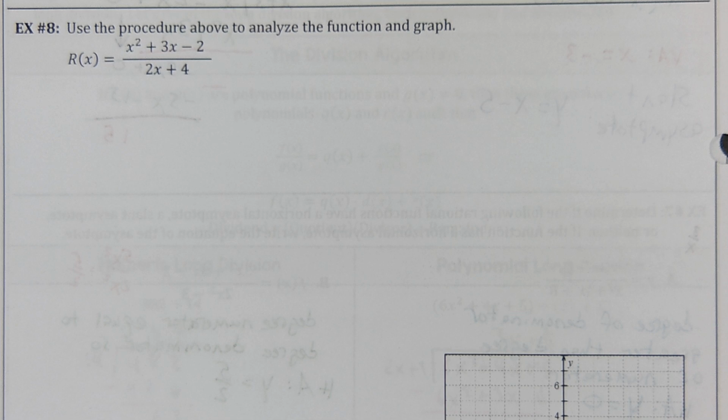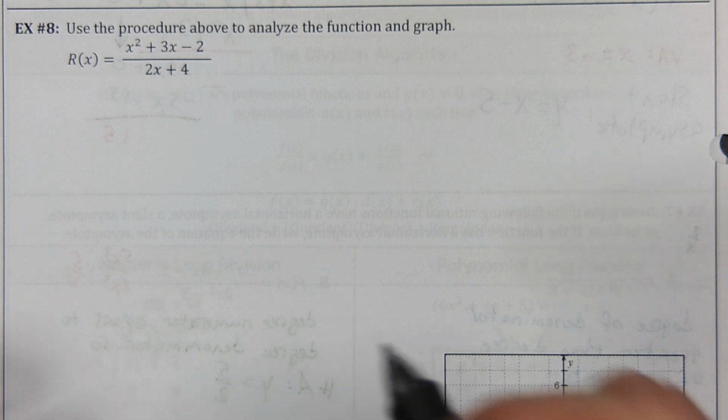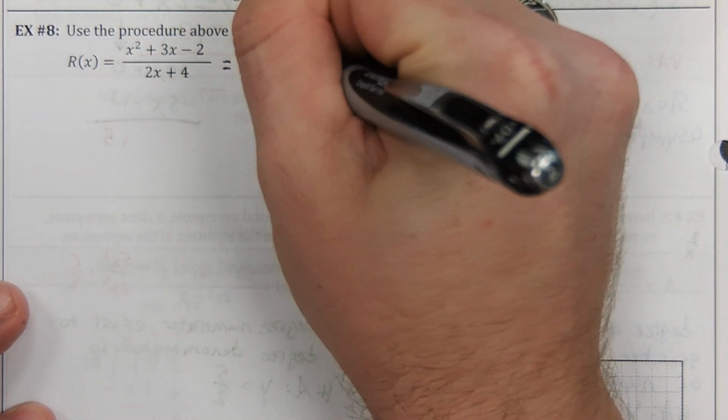Bad news, everyone. X squared plus 3x minus 2 does not factor. But it does have real zeros. How do we find solutions to a quadratic that doesn't factor? Quadratic formula. The denominator does factor, though, so we might as well write that.